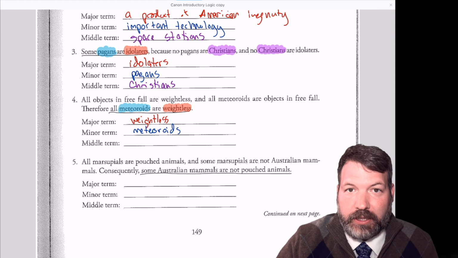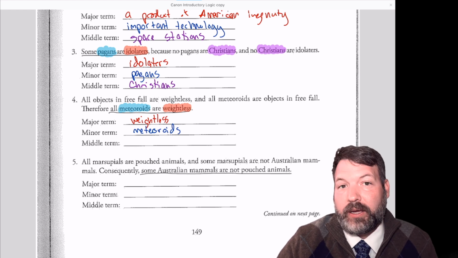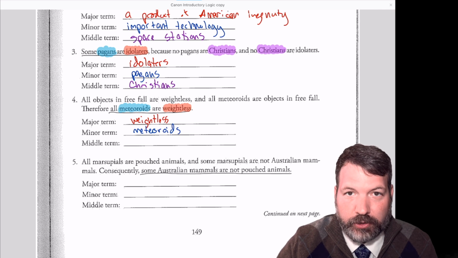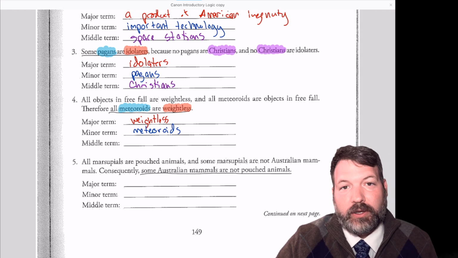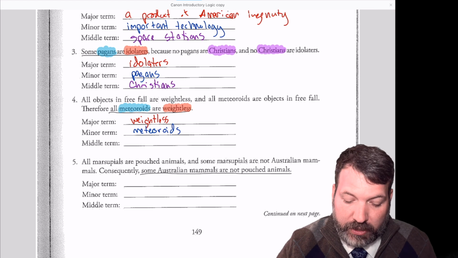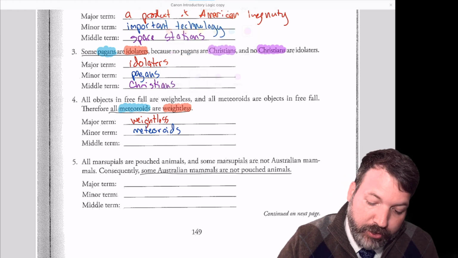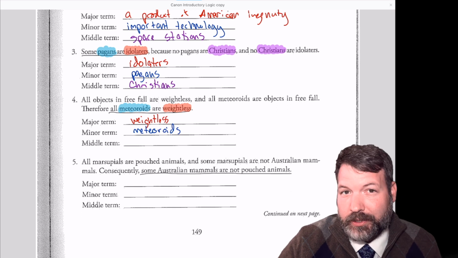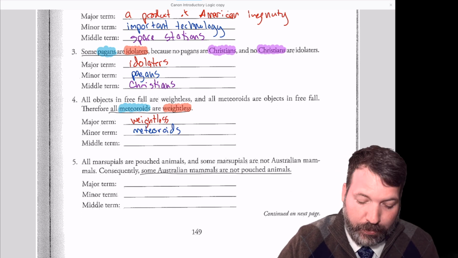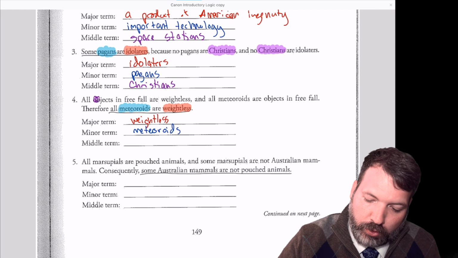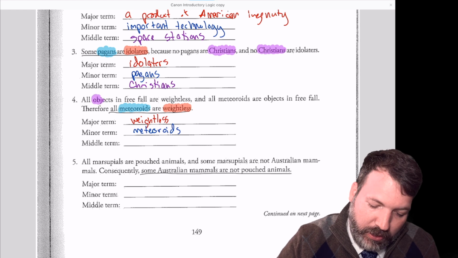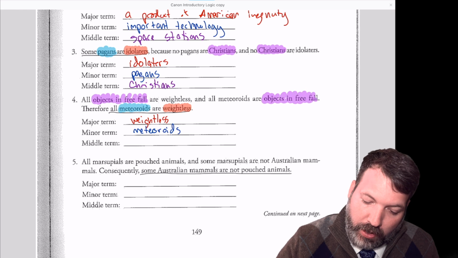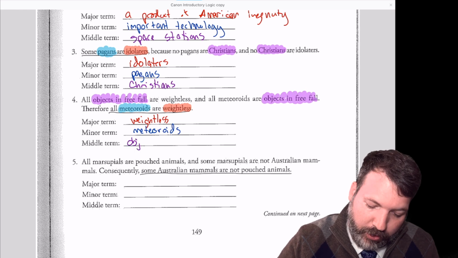I'm simply looking at my conclusion, identifying the subject. The subject is the minor term. Identifying the predicate. The predicate is the major term. Predicate of the conclusion is the major term. Subject of the conclusion is the minor term. Every time, no matter what. Middle term, of course, appears elsewhere in the argument but not in the conclusion. So what else here appears in the argument but did not appear in the conclusion? Objects in free fall. So objects in free fall must be our middle term.